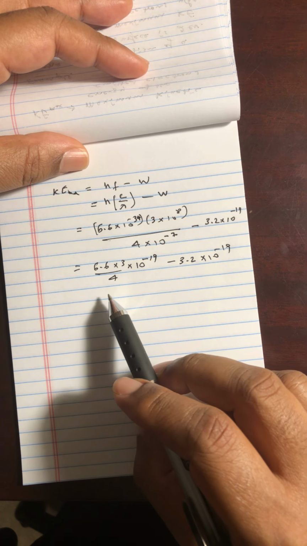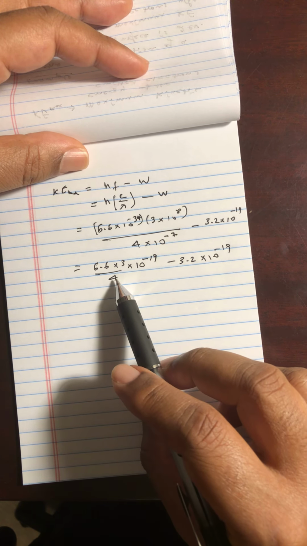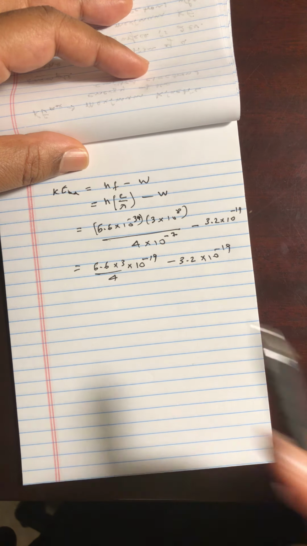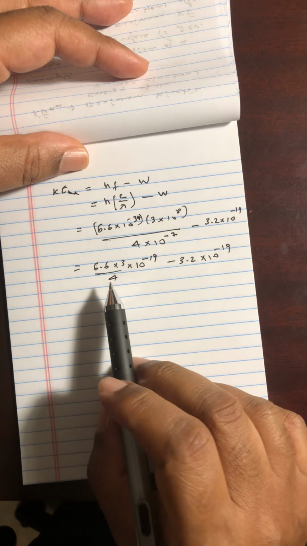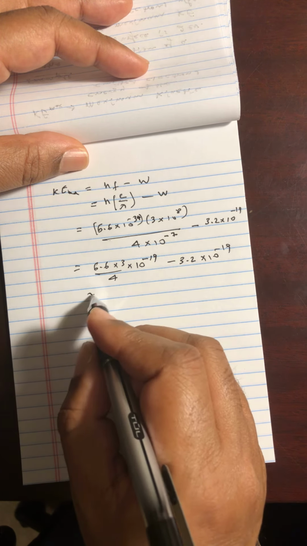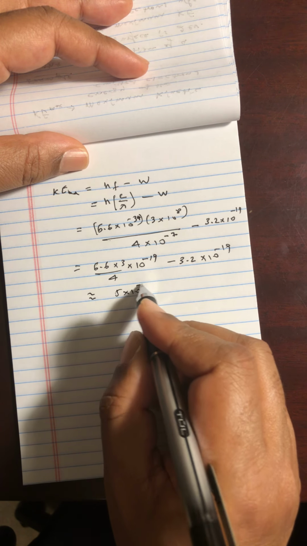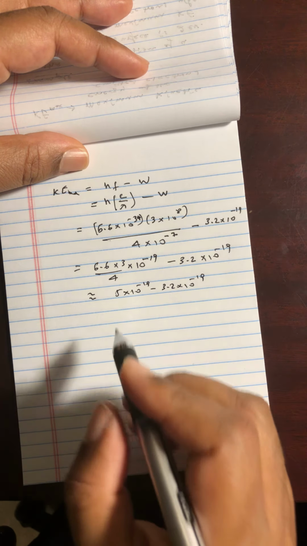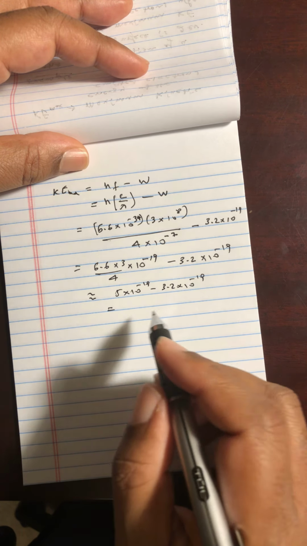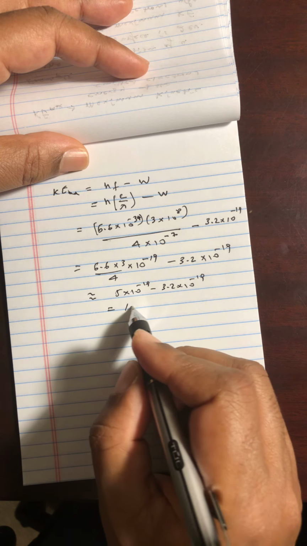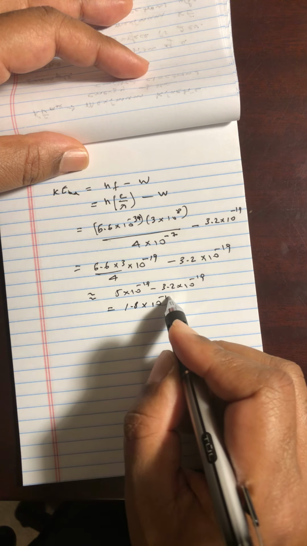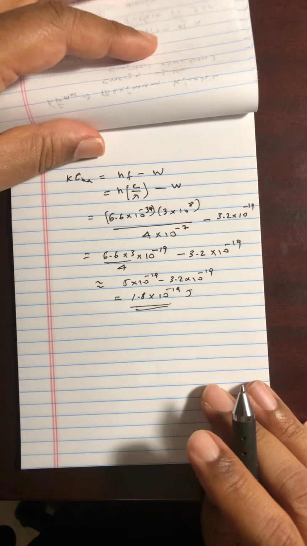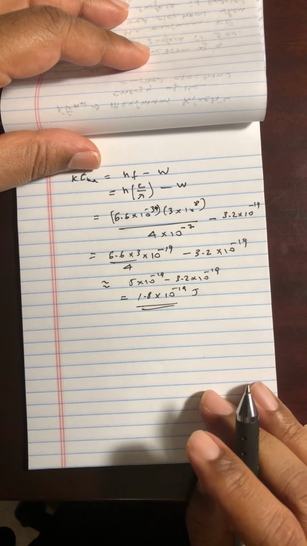Okay, so this looks like about 5, I would say. This is approximately 5 times 10 to the power of negative 19 minus 3.2 times 10 to the power of negative 19, and that is 1.8 times 10 to the negative 19 joules. Okay, so that's the energy of the emitted electrons, the maximum energy of the emitted electrons.